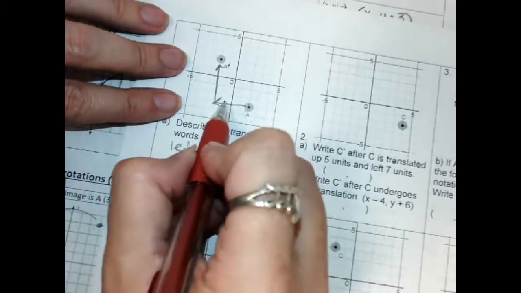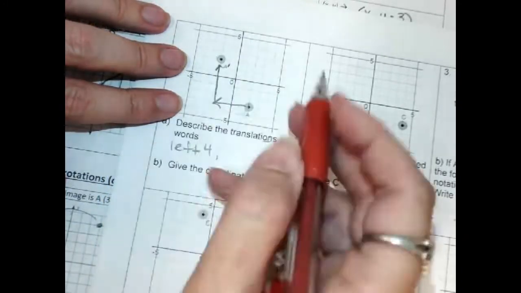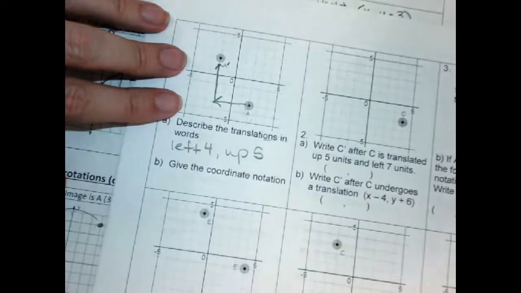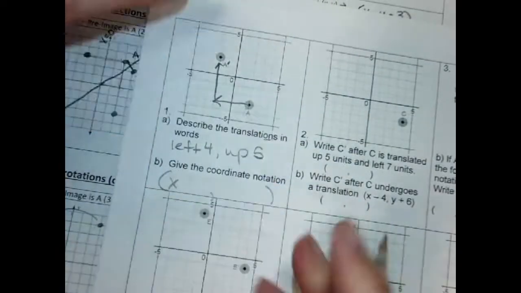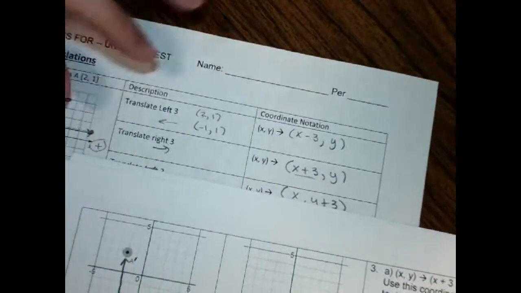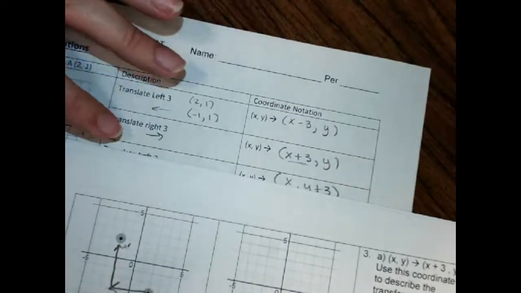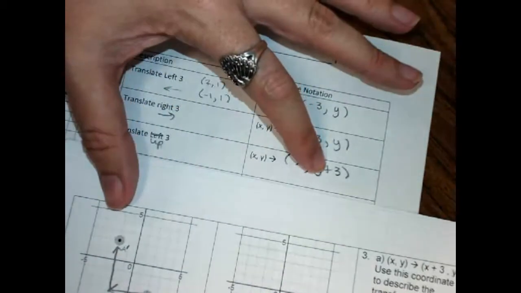1, 2, 3, 4. And up. 1, 2, 3, 4, 5. Then it says give the coordinate notation. Well, in the x direction, this is just like what we did here. When I'm going to the left, that means it's taking the x and I'm minusing from it. So x minus 4. And then I'm going up 5, that's just like here, that's where the y is going to be plus. So that's y plus 5.